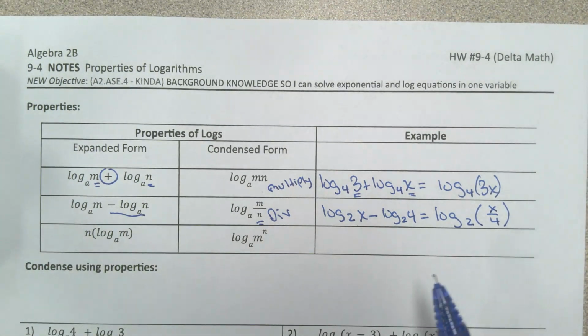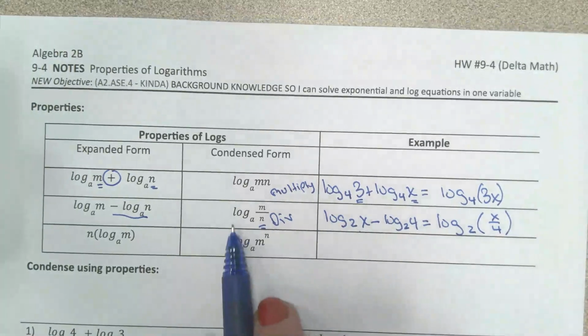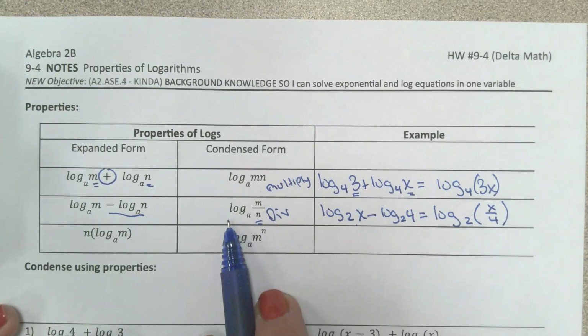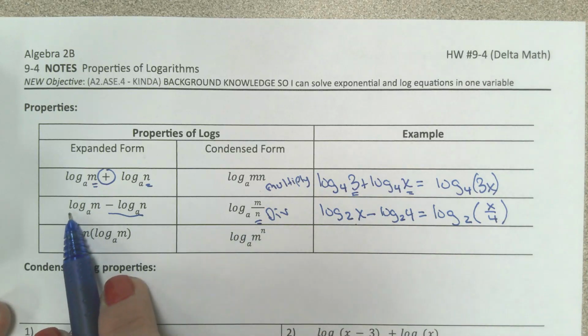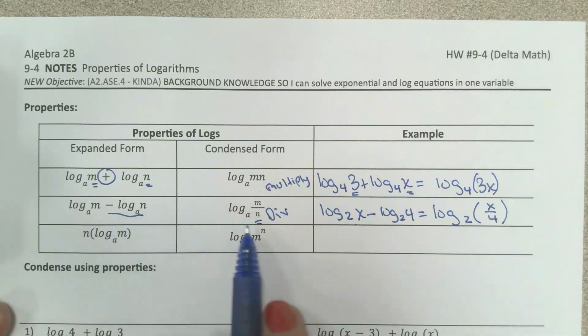The other thing that I would like to point out is that in the condensed form, you should only see the log written one time. Here in expanded, the log is twice. In condensed, it's only once.